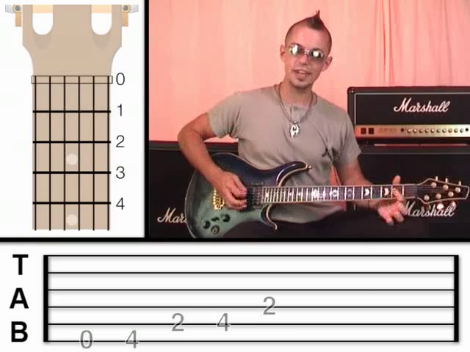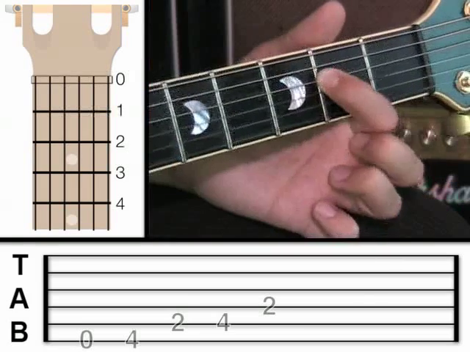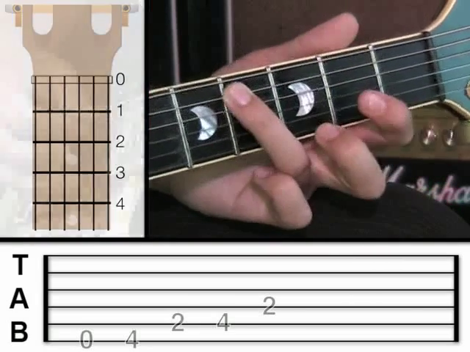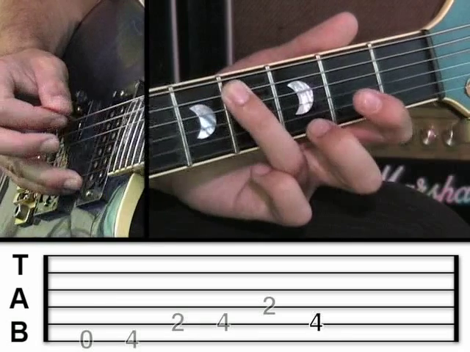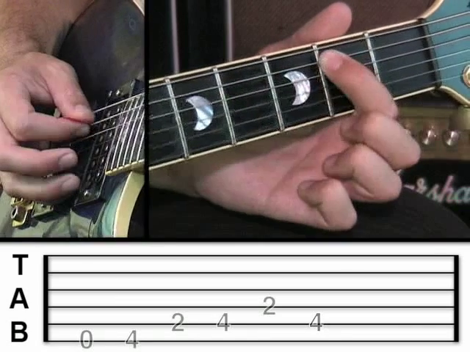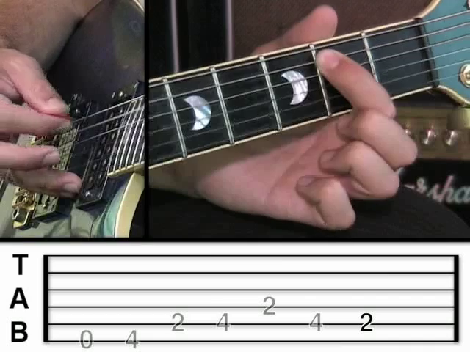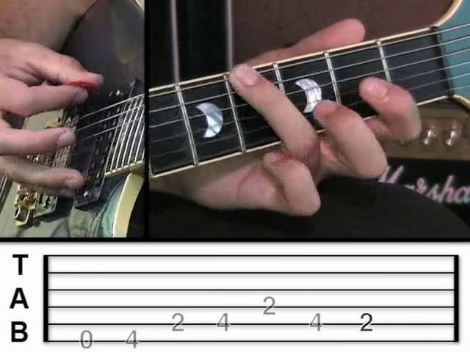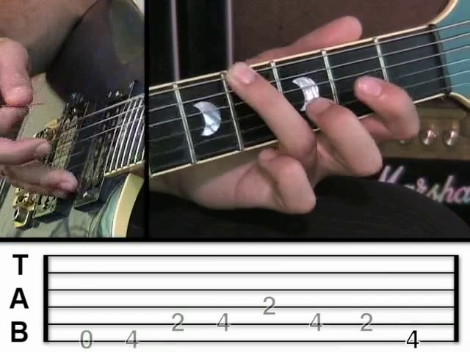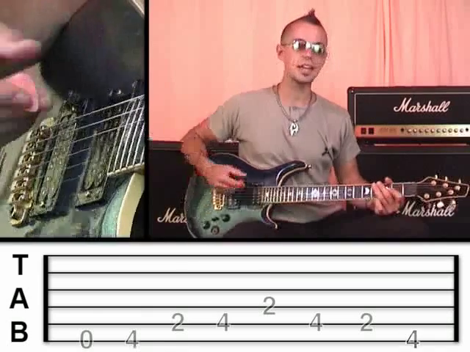So once you've finished on the 4th string at fret 2, what I want you to do is go back to the 5th string at fret 4 and then go off to the 5th string at fret 2 and finish up on the 6th string at fret 4. Okay, good. Let me join all that together for you now.